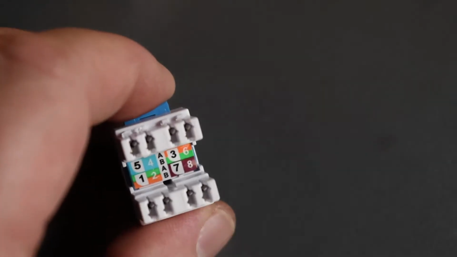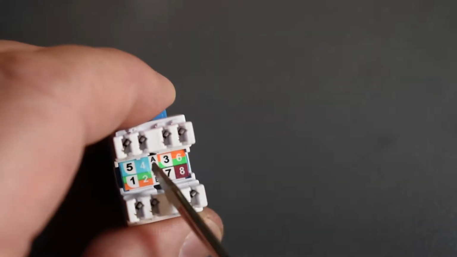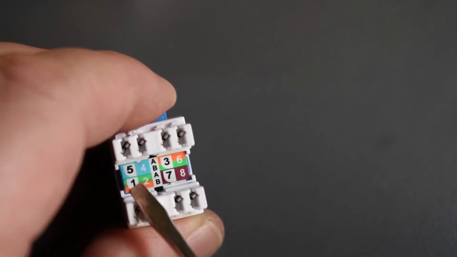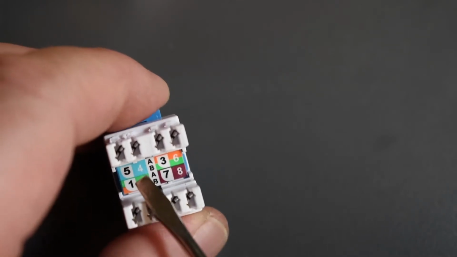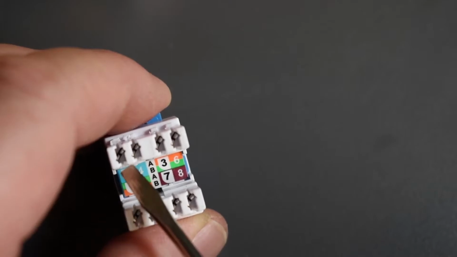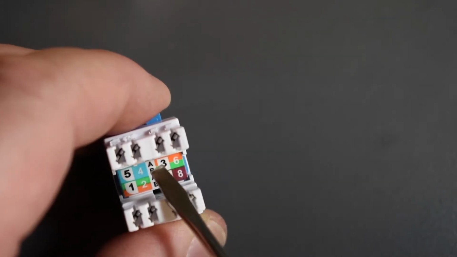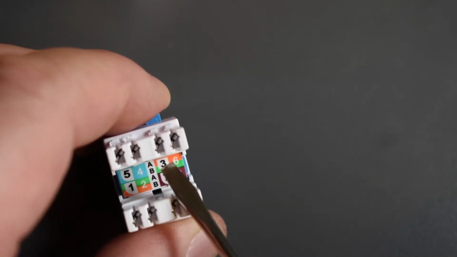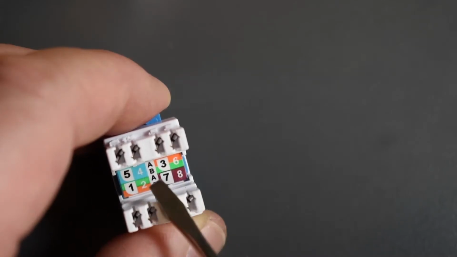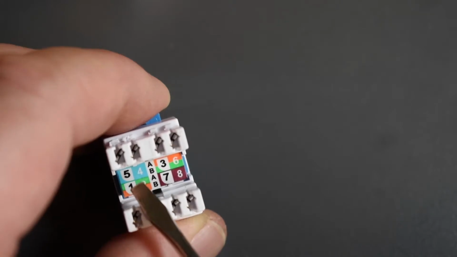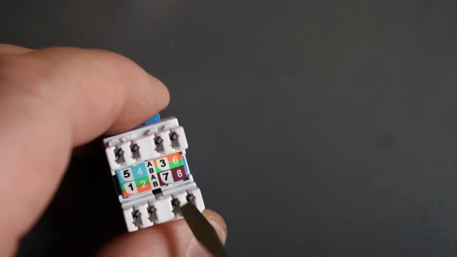All right. So let's say we're going to wire this jack in configuration A for CAT5e. So we're going to have a blue pair going here, and A is on the top, B is on the bottom. So there's going to be an orange pair here, and here we're looking at the A, so it's going to be the green pair on the bottom on these two, and over here there's going to be the brown pair.